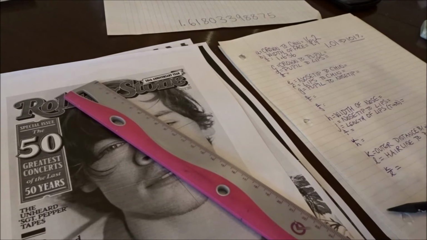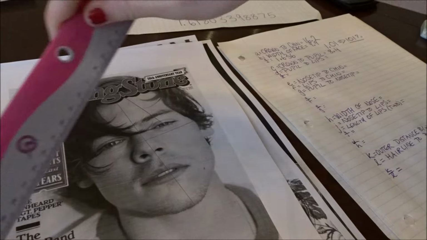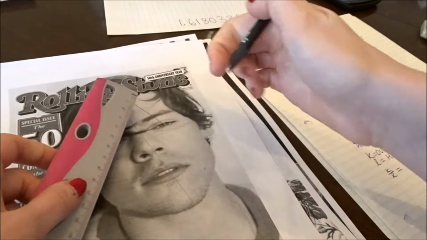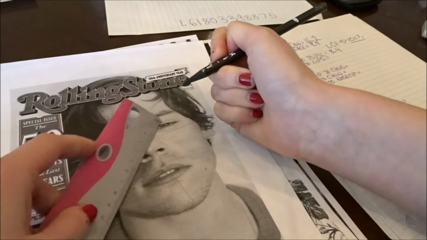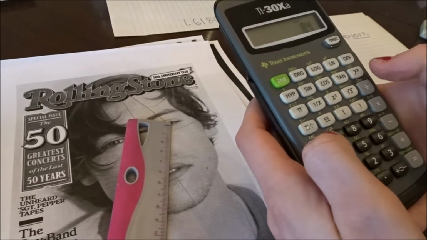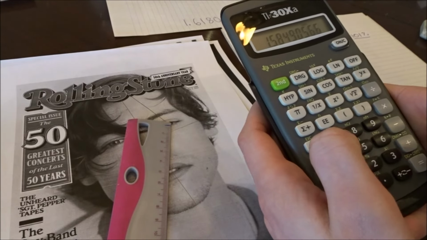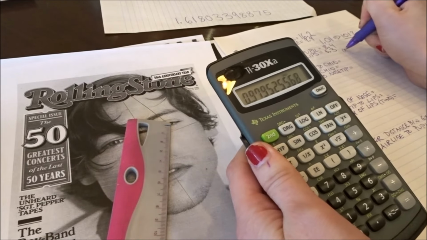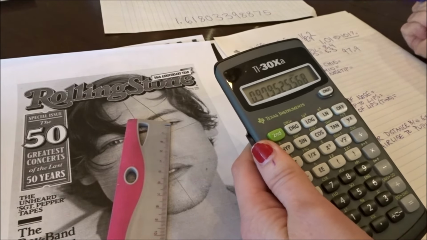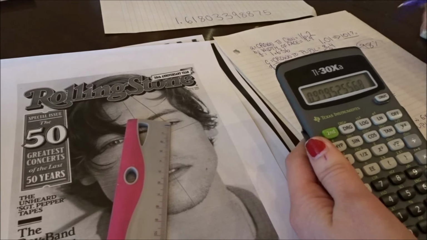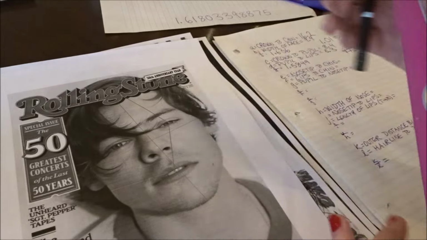Next up, we're gonna do the crown of his head again to his pupil. 8.4 centimeters. The pupil to the middle of the lips. Now this is a bit hard because he's got his mouth open like this, but I'm just gonna go to about the middle of his teeth there. 5.3. 8.4 divided by 5.3. Wow, 1.58. 97.9% here. I'll just round that right up. 98%.